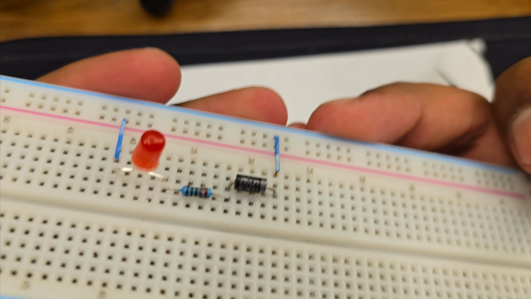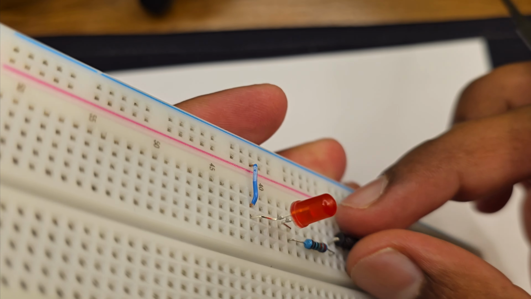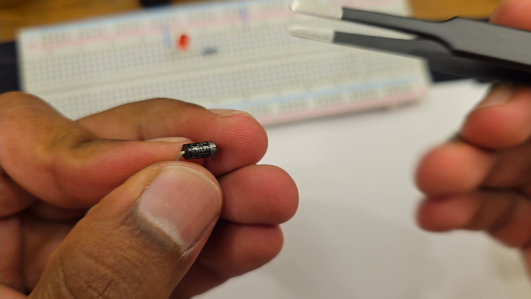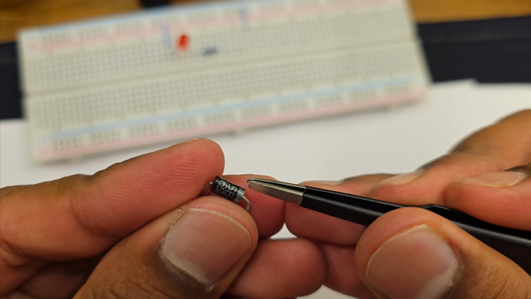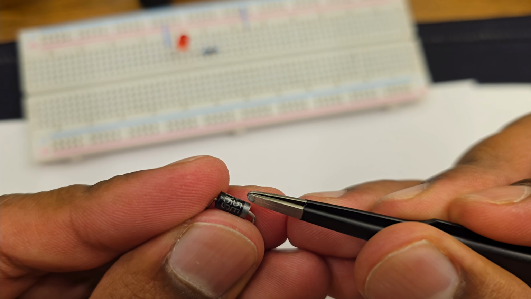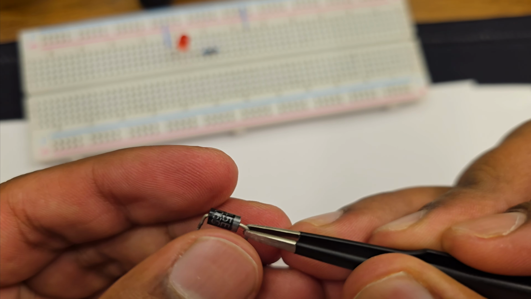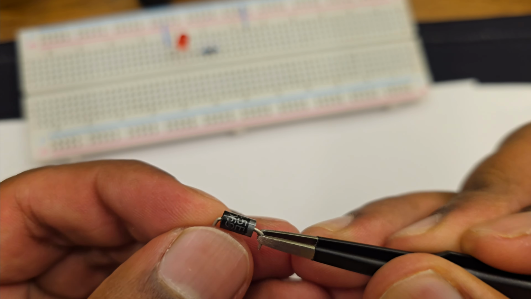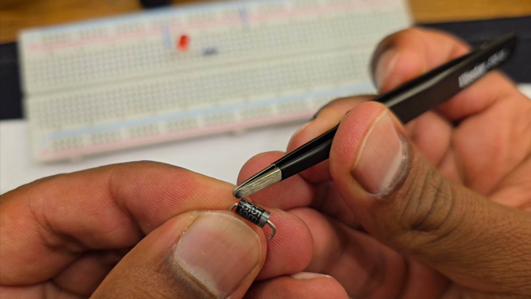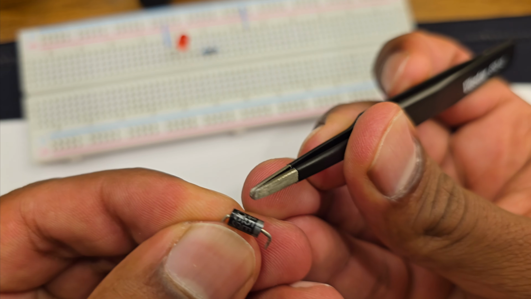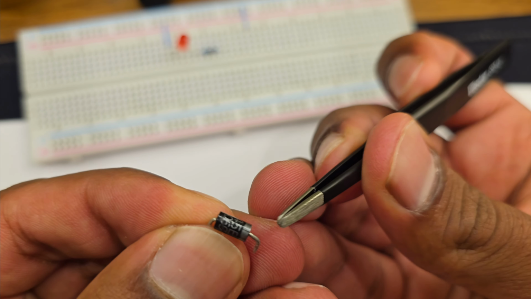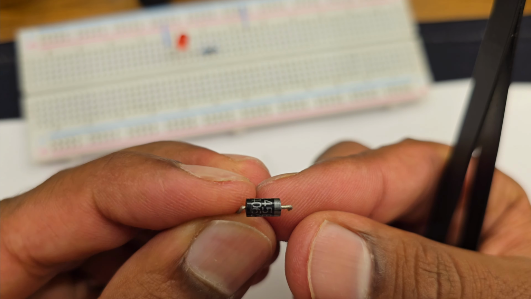And this is a PN junction semiconductor diode. Over here you can see this side with the silver line is the negative side and the other side is positive. So electric current always passes from the positive to the negative side, not the other way. That's what this PN junction diode does.